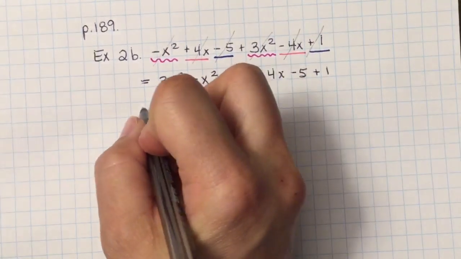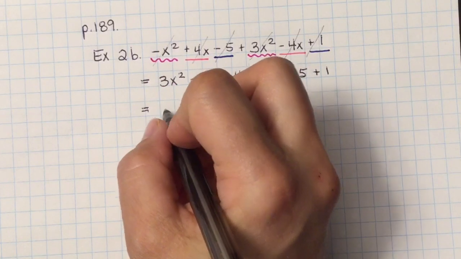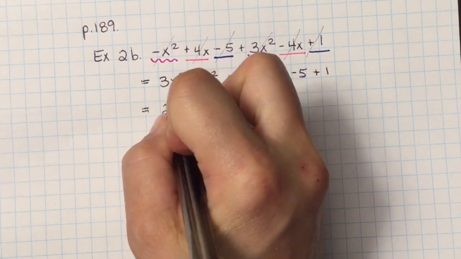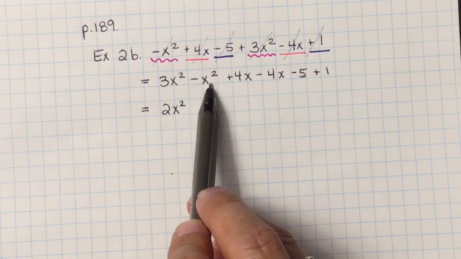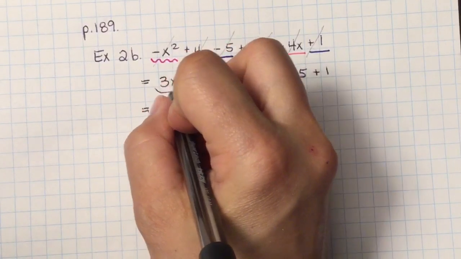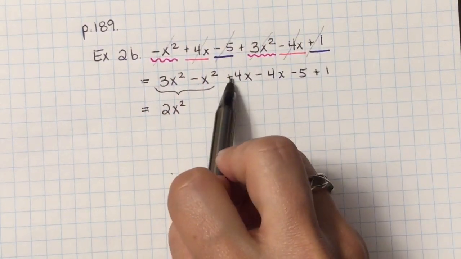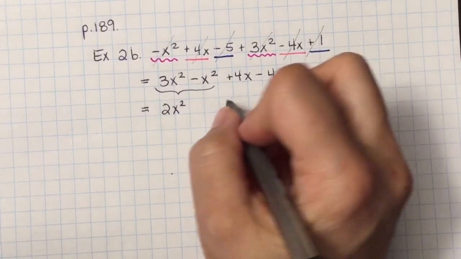So 3 minus 1 would be 2x squared. Remember, the term doesn't change, that stays the same. We're just changing the coefficient. And now plus 4x minus 4x, well, that's 0.